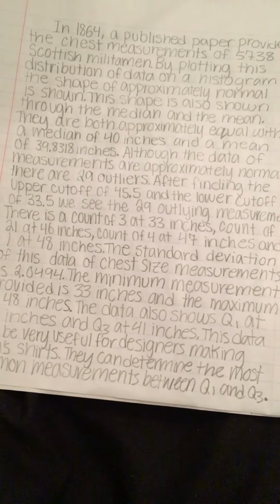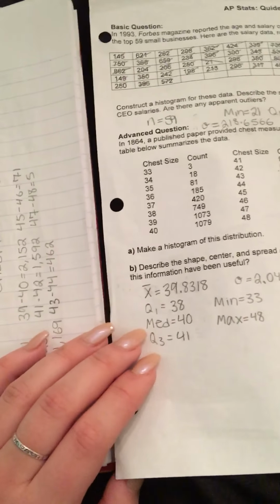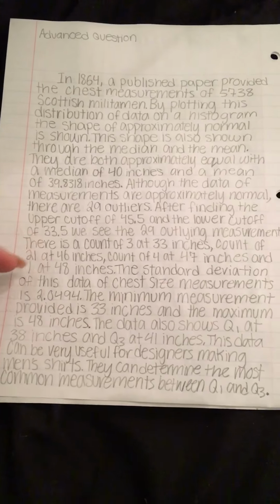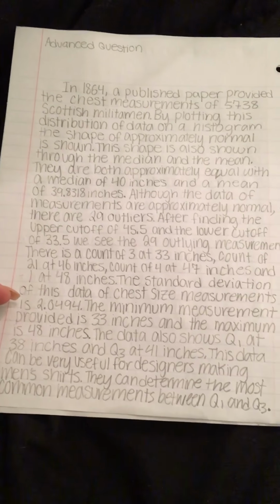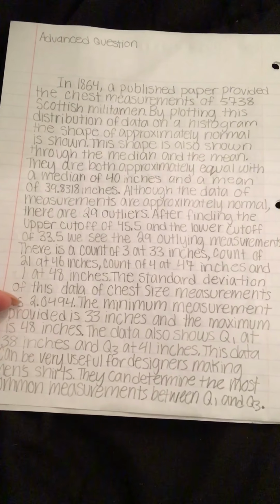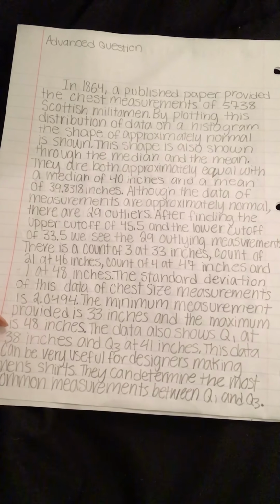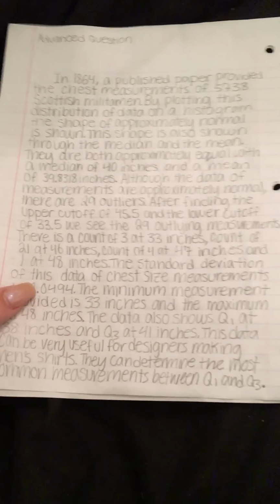So basically the spread is just the standard deviation and the 5-number summary, which I have all in here from my calculator. So when I add it in here, the standard deviation of this data of chest size measurements is 2.0494, and the minimum measurement provided is 33 inches and the maximum is 48 inches. The data also shows quarter 1 at 38 inches and quarter 3 at 41 inches. And that's the end of all the information I need.